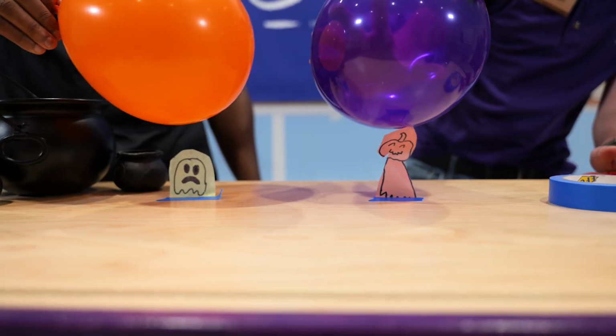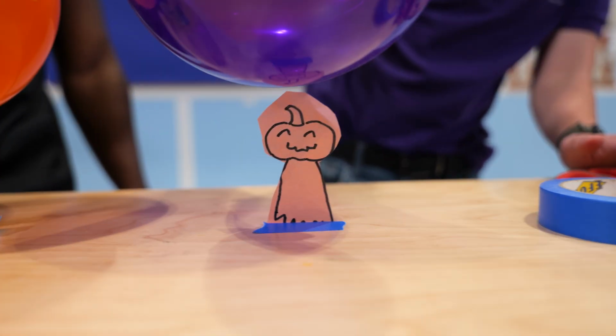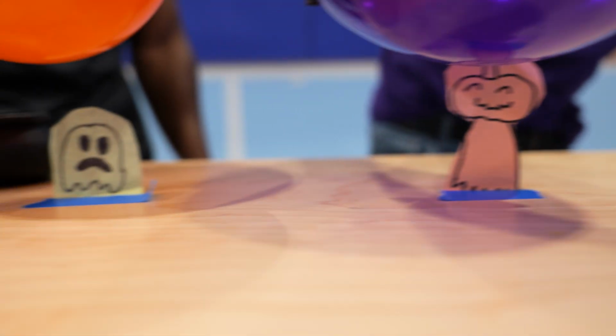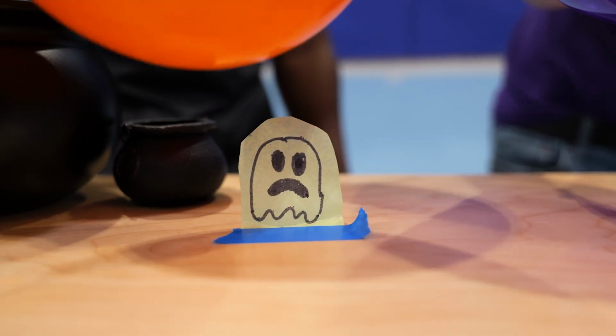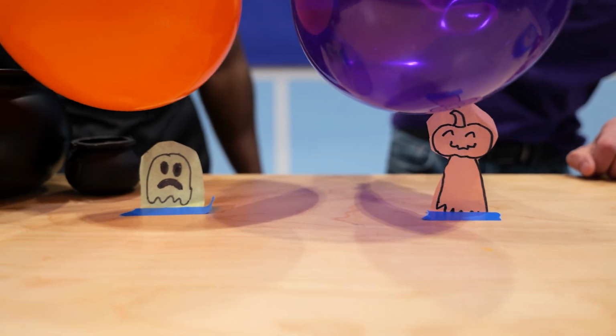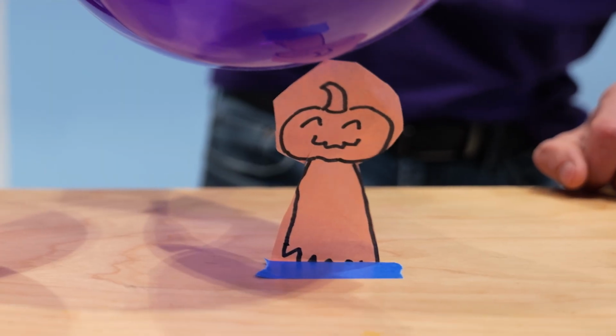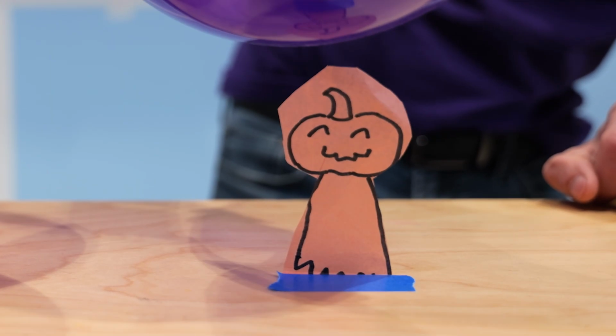Ooh, they are coming to life. Now what's happening here is all those electrons have built up on the surface of our balloon, and they're going to pull and kind of tug our tissue paper, make it stand up and come to life. Well, that is the power of static electricity.